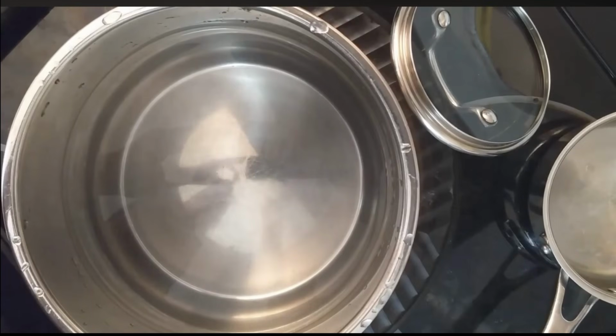Okay, so let's break this down step by step. Let's look at his scientific apparatus. Now, as you see, he's got still water in a stainless steel pot here. Recall that his experiment is designed to test the results of a frictional surface on the atmosphere, to see whether or not it will impart enough of a force to cause the atmosphere to rotate.